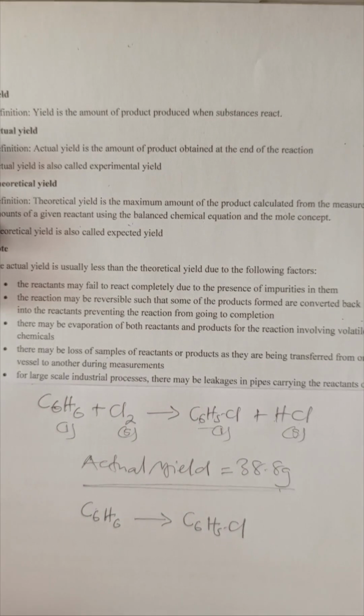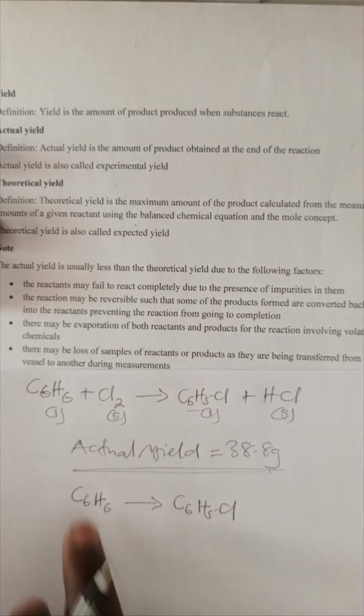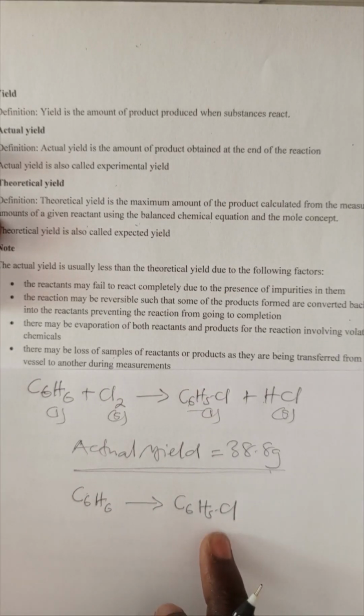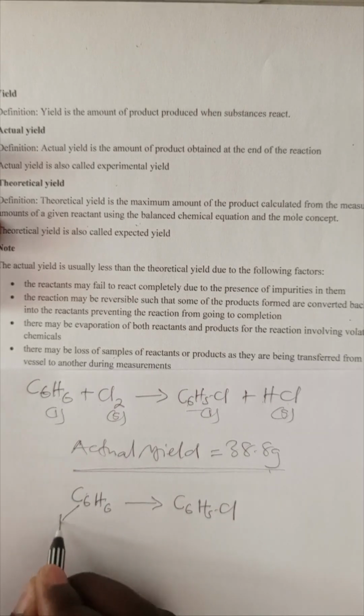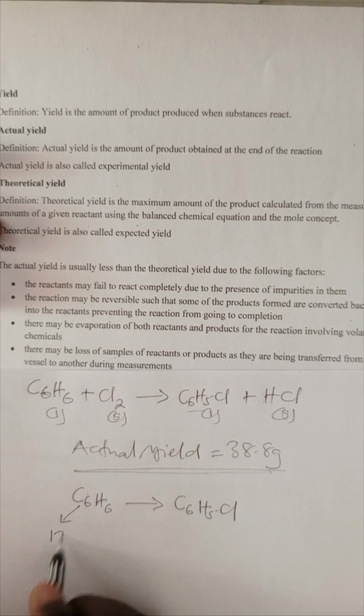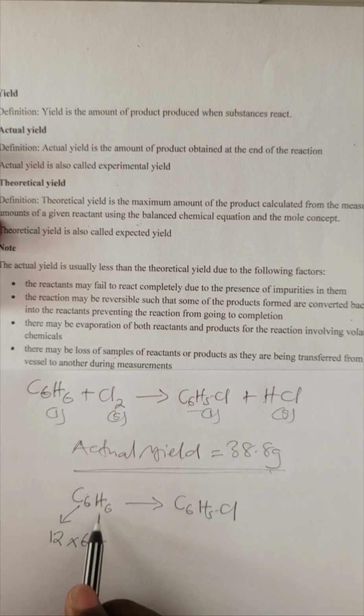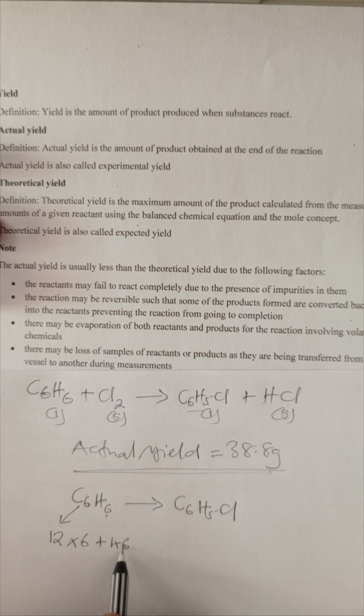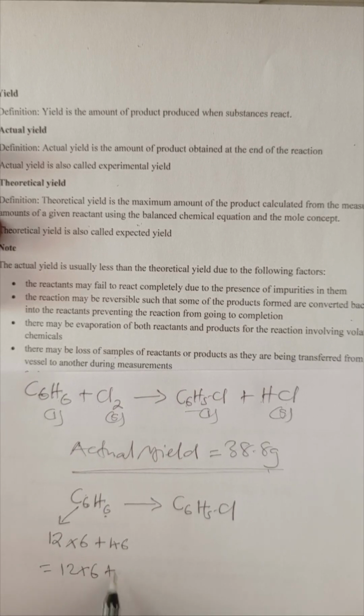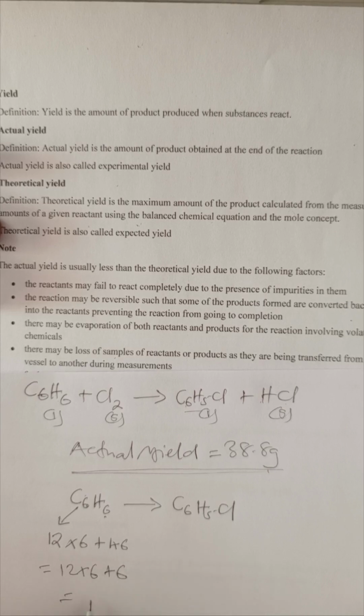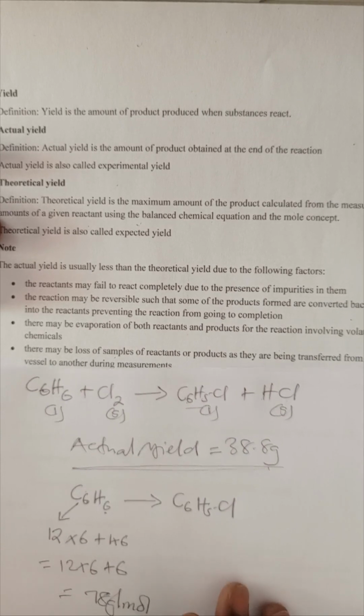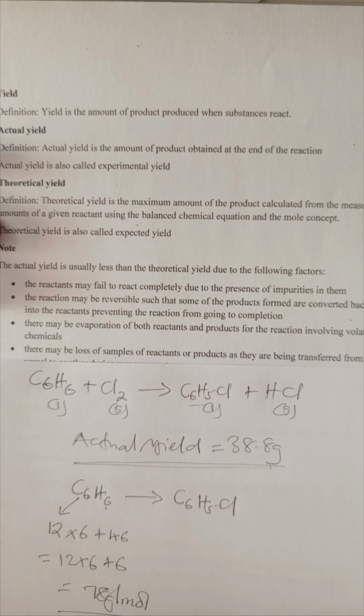So after that, you're going to find the formula mass of benzene as well as the chlorobenzene. So here, carbon is 12, that is the mass number, multiplied by 6, and then plus hydrogen is 1 multiplied by 6, like this, and this is going to be 12 multiplied by 6 plus 6, and this is going to give us 78 grams per mole. This is the formula mass of benzene.